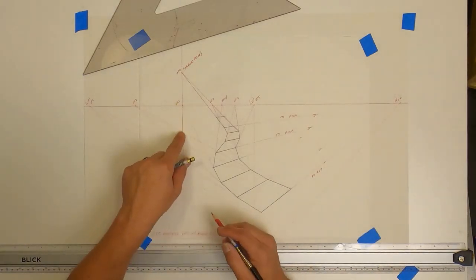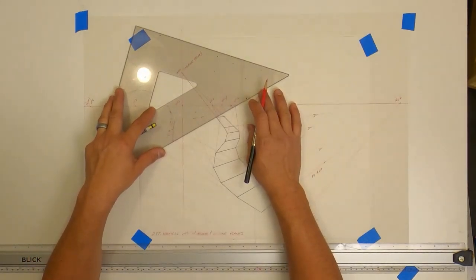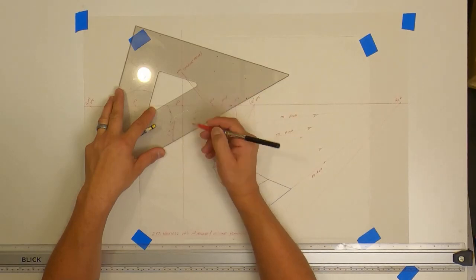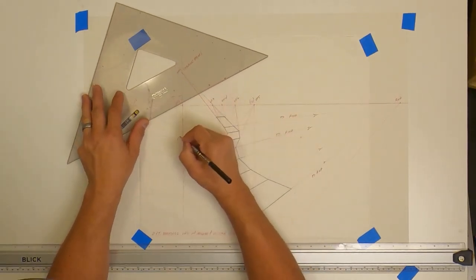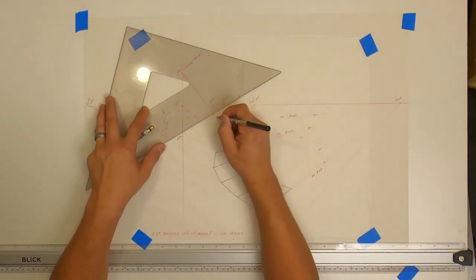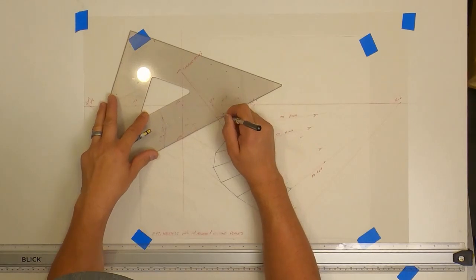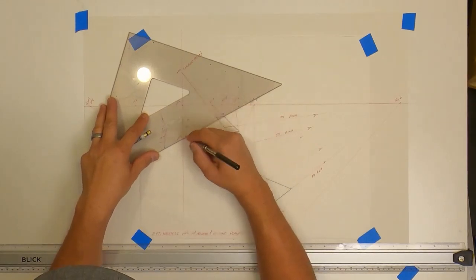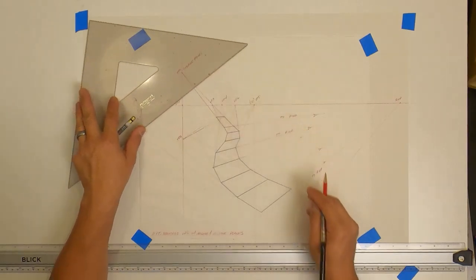So now we're going to create a vanishing point, a trace point below the horizon line, which will create a decline plane. So we'll put one here. This is going to be TP2. I'm going to draw two lines converging to this trace point. And now you can see it's a decline pretty easily.